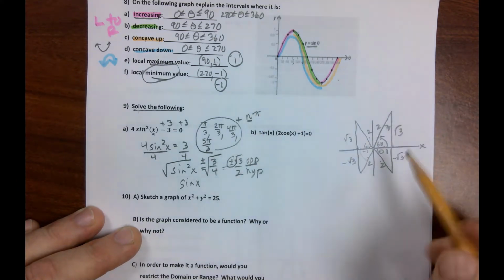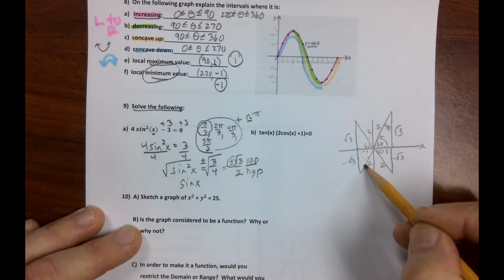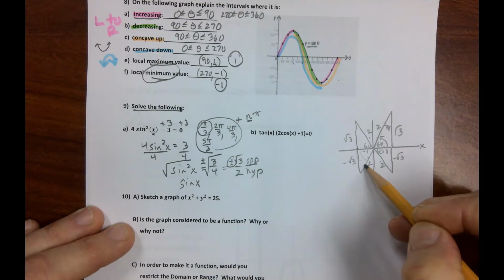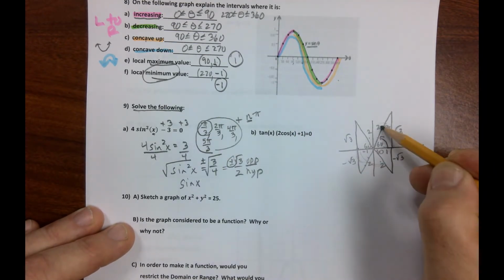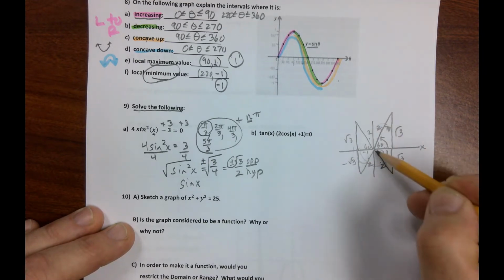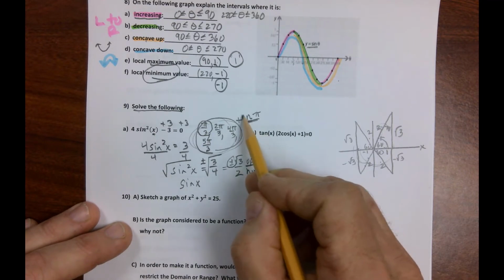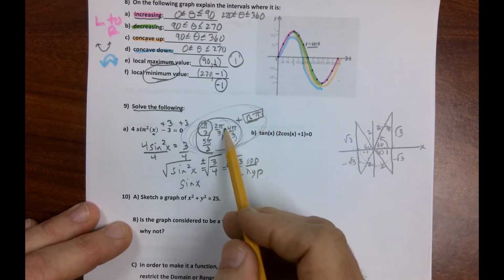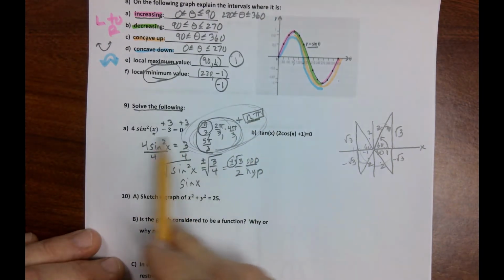In other words, let's look at this pi over 3. It's right here. If we went another pi, it would also give us the correct answer. And if we just kept going, it would just keep spitting out the same answer. And that's true for any of these answers right here. So that's a fancy way to say, if there's no limitations, there's an infinite number of possibilities. So that's a little twist on this because there's no limitation given.